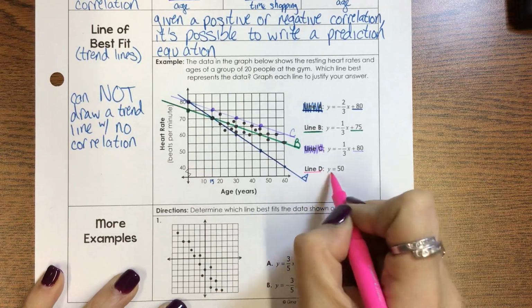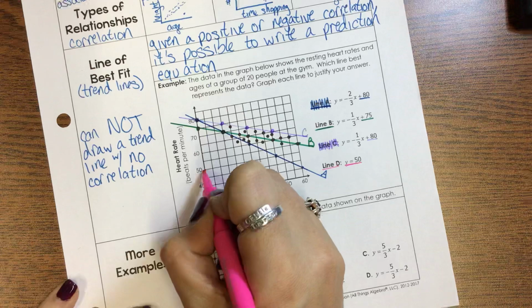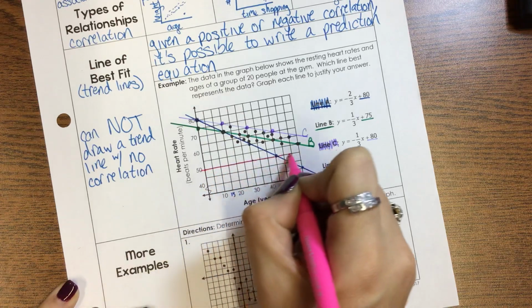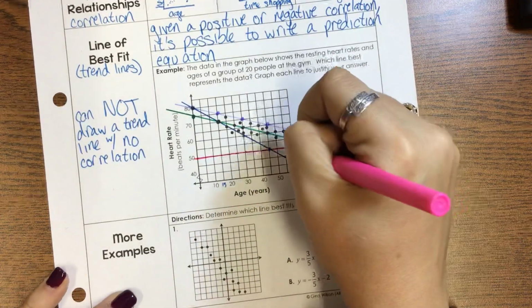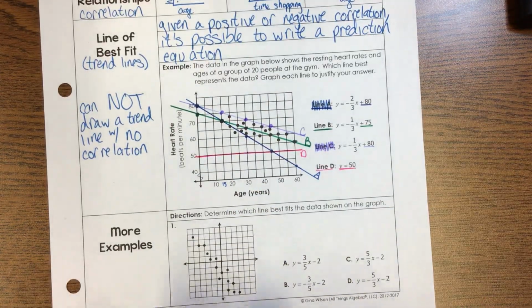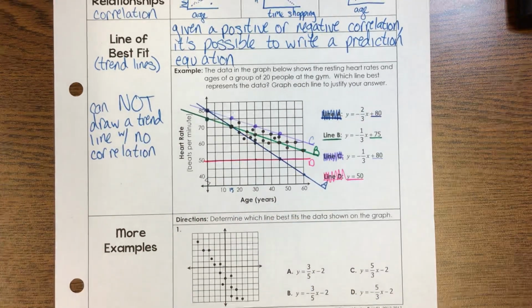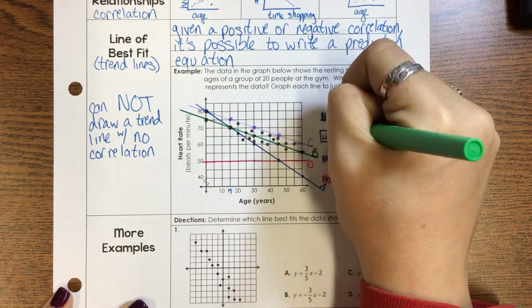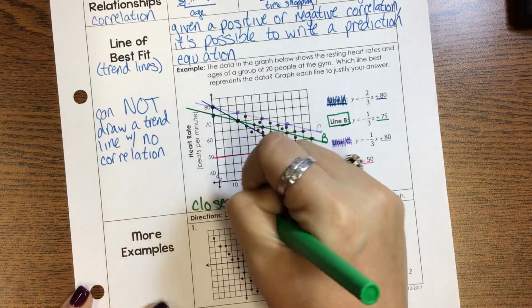Line D, I'm going to go to where y is equal to 50. That's right here. And I'm just going to draw a straight line across. Any point on that line, the y-coordinate would be 50. That's not even close to the dots. So I'm going to get rid of it. Our best answer there would be line B, because it is closest to the dots.